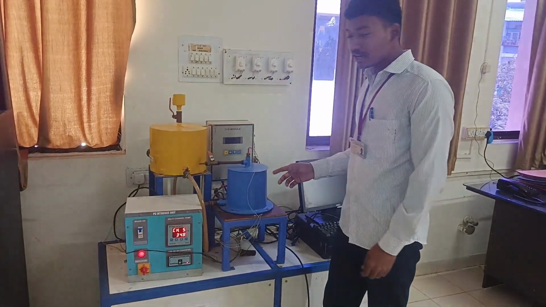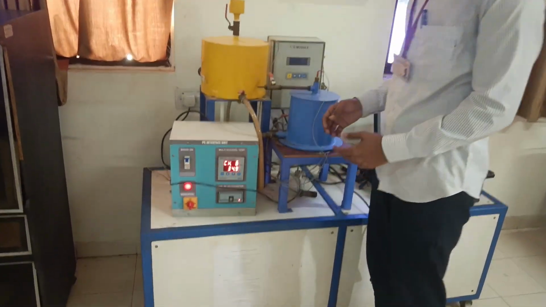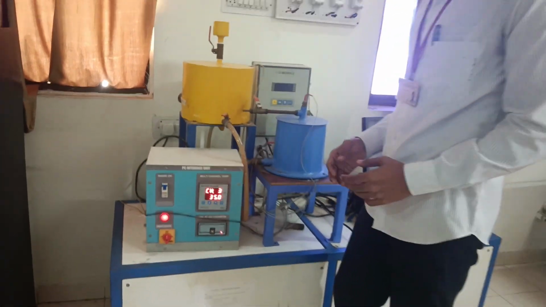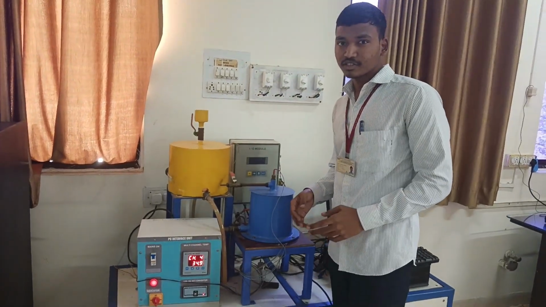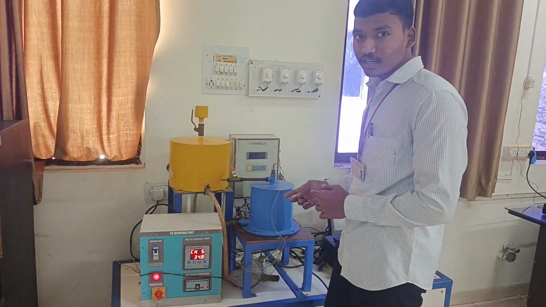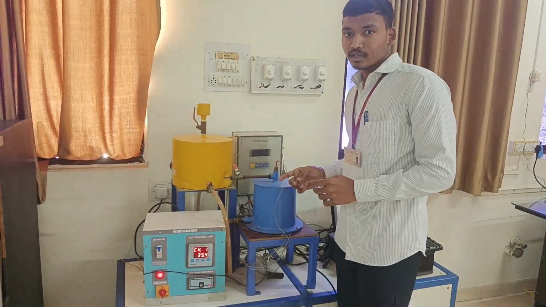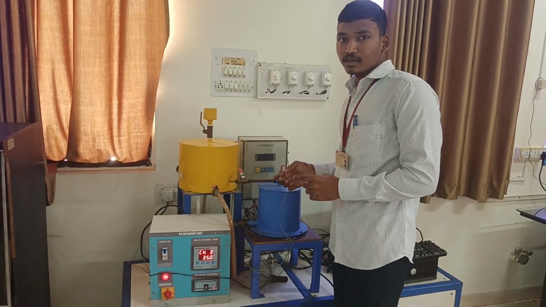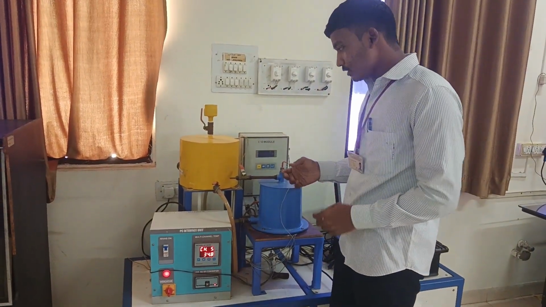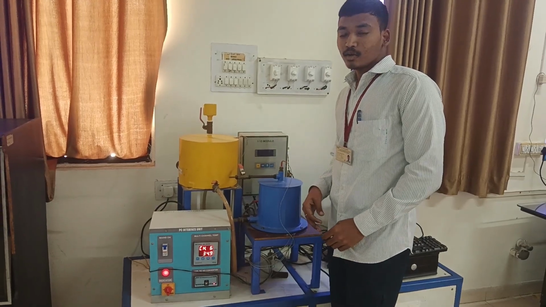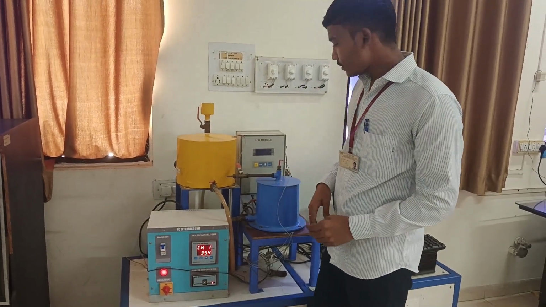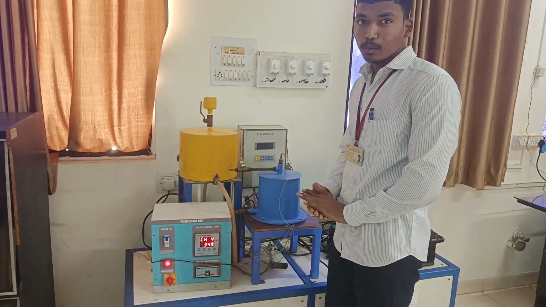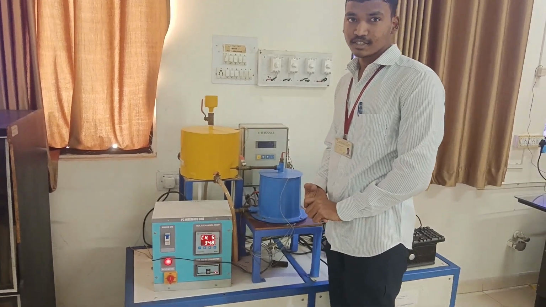This experiment is regarding thermal radiation. The aim of this experiment is to verify the Stefan-Boltzmann constant value by using thermal radiation. All substances emit radiation. When radiation is incident on a body, the body has the property to absorb, transmit, or reflect the radiation. By performing this experiment, we can conclude that a black surface has emissivity 1 and the value of the Stefan-Boltzmann constant is 5.667 into 10 raised to minus 8.